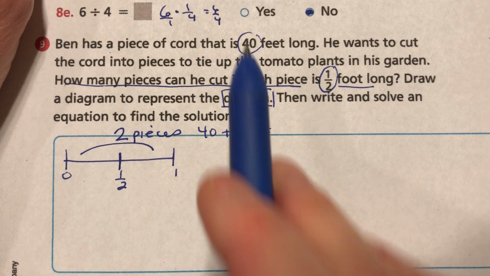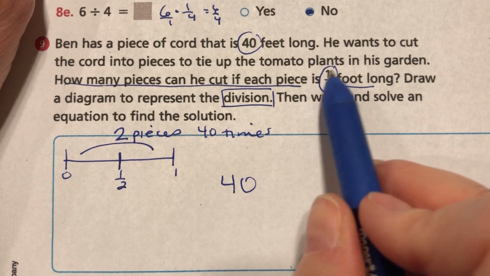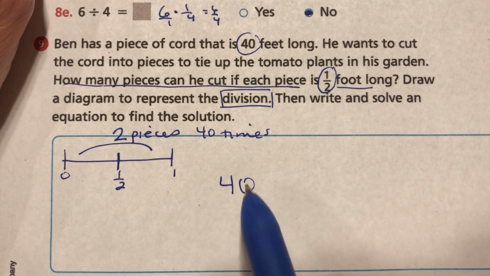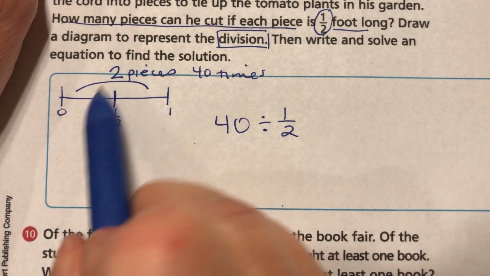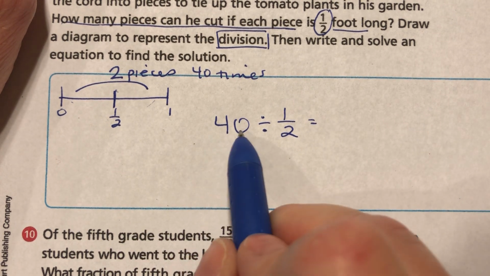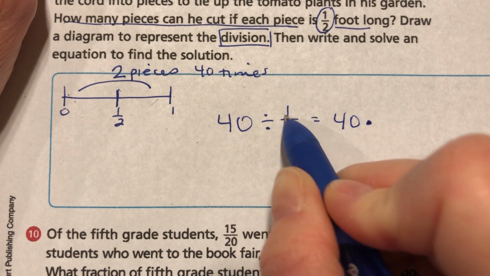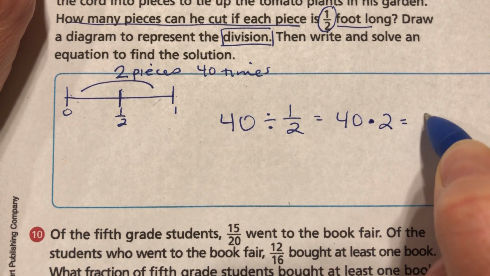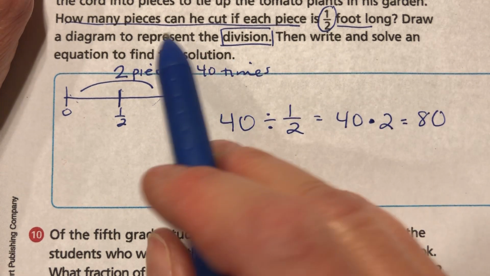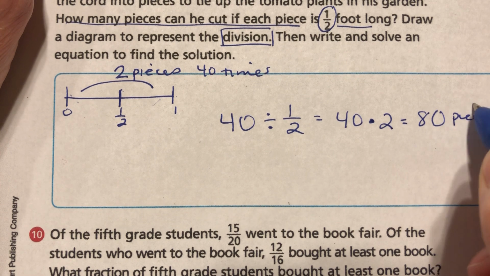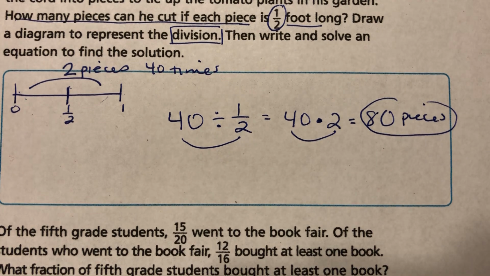So what's happening here is we're taking this 40-foot cord, right? And I wanna know how many halves there are in 40. That means I'm taking the 40 and dividing it into halves, right? When you do that, we know that that's the same thing as we saw here, doing 40 times 2. So the answer would be 80. Okay, so he can cut it into 80 pieces. And what we have here is the division equation and the multiplication equation.